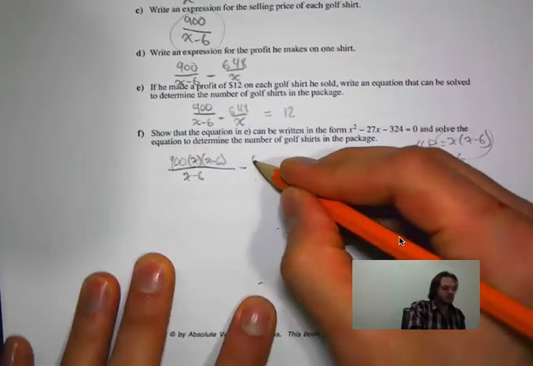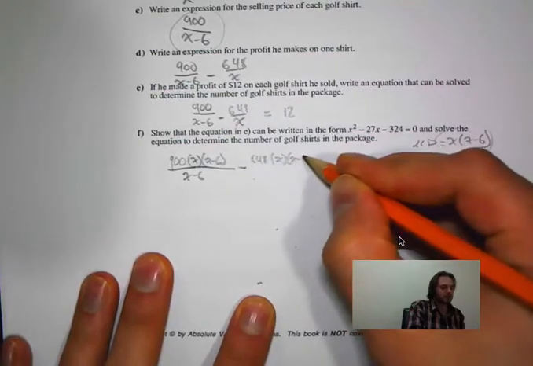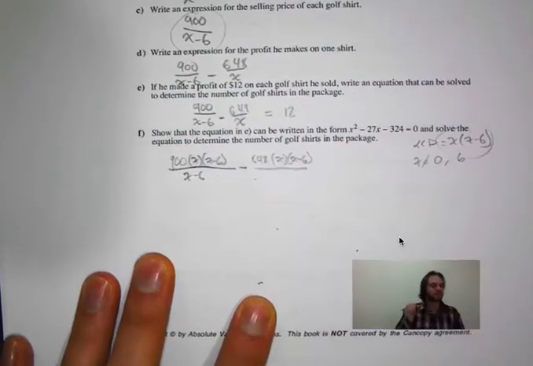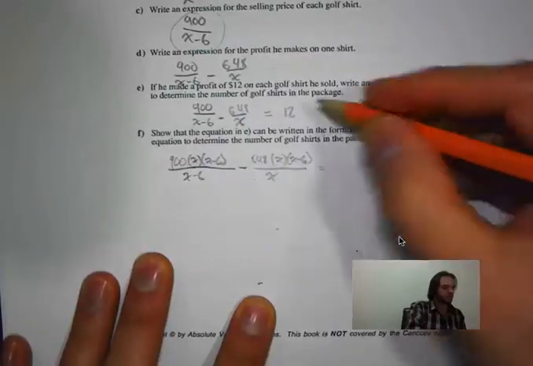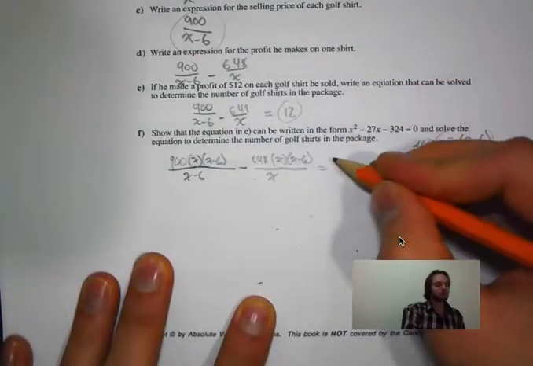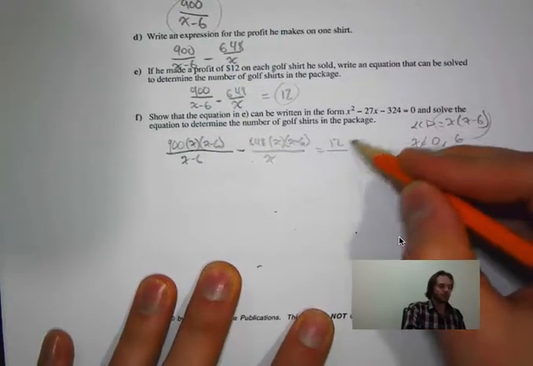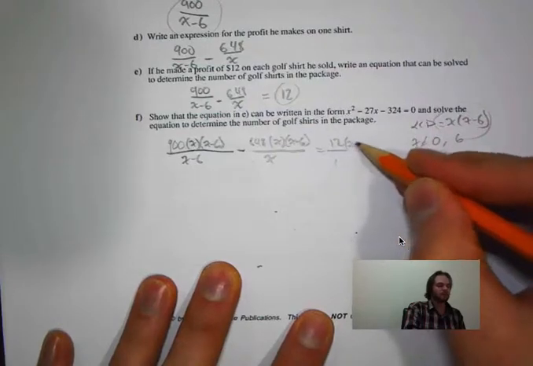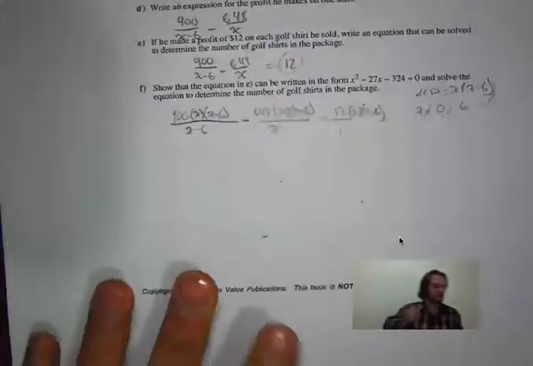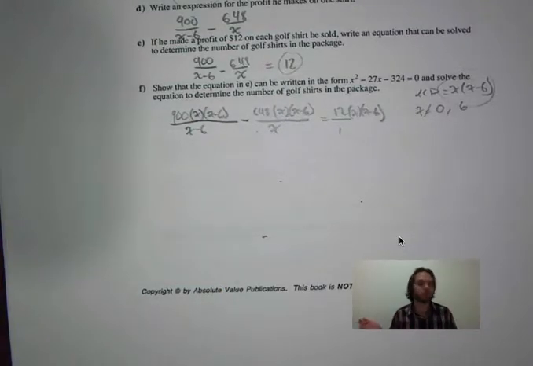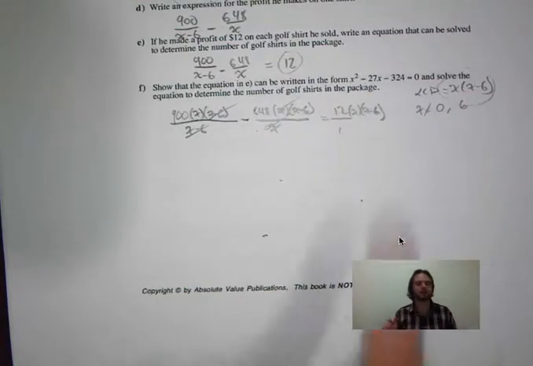And we're going to take away 648 multiplied by X, multiplied by X subtract 6, and this is all over X. And then we have 12, all over 1, multiplied by X and X subtract 6. So we multiply these out, but before we multiply them out, let's cancel off. It's easy multiplication. Cancel this and this, cancel that and that, and nothing can be canceled there.